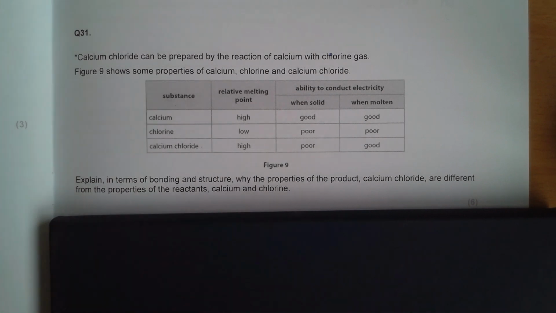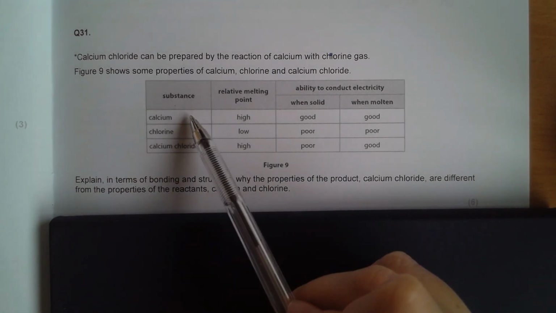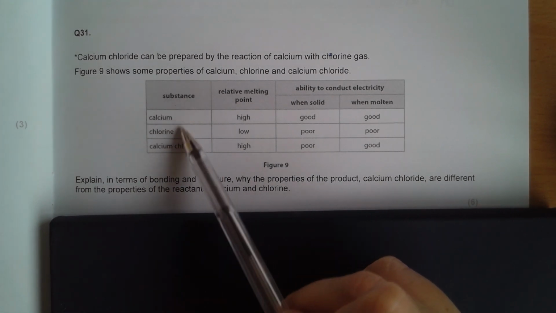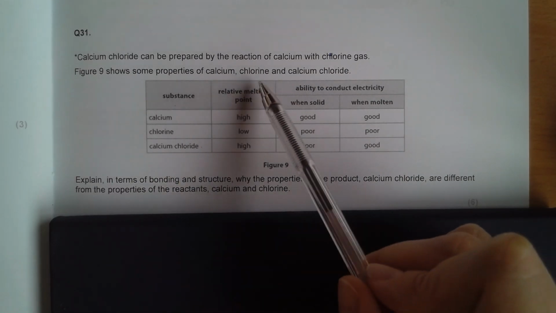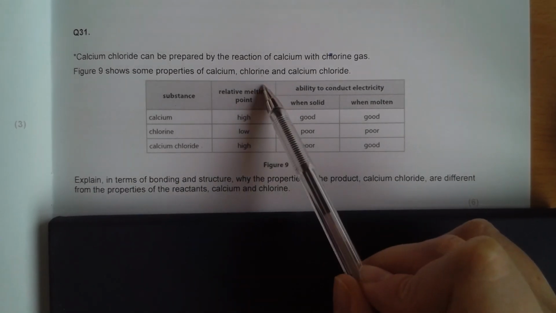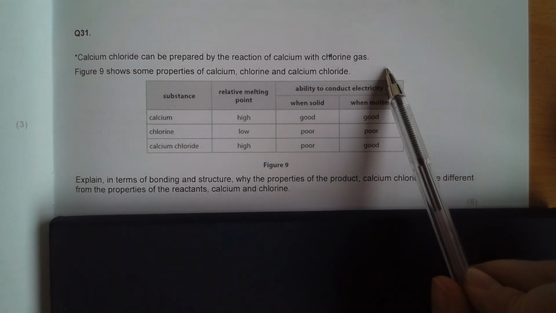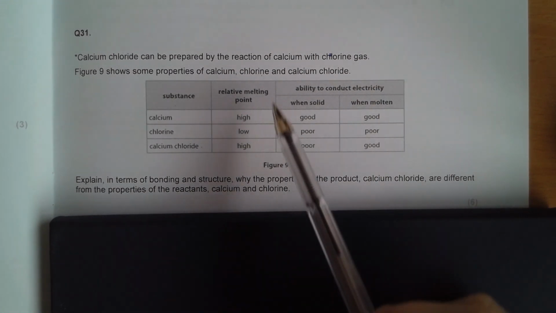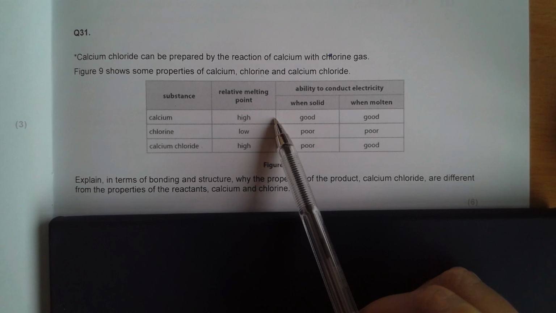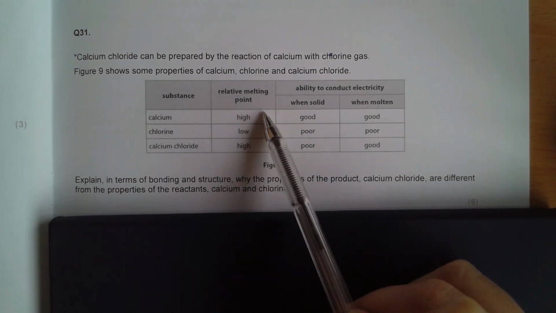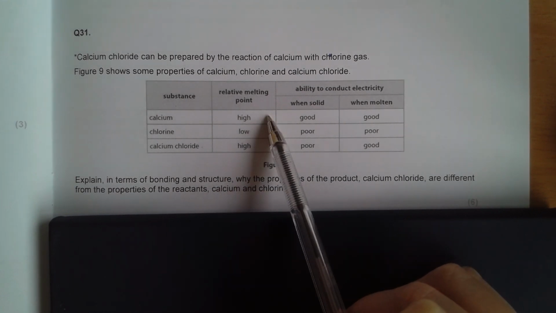So you can do this in 2 ways. You could have a separate little paragraph for calcium, chlorine and calcium chloride and go through them all individually, or you can look at the properties and you can do 1 paragraph on melting point and another paragraph on conducting electricity. So I chose to do it that way. The first paragraph I'm going to write is melting point. I can see calcium and calcium chloride both have a high melting point, so I'm going to explain why.